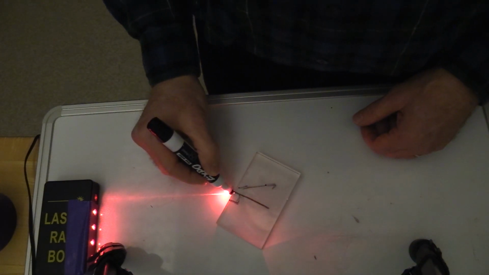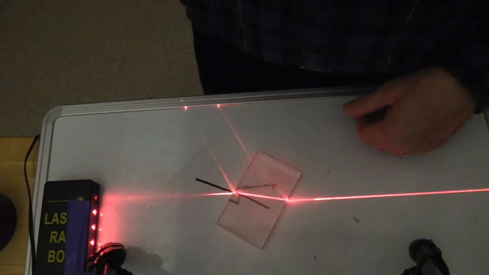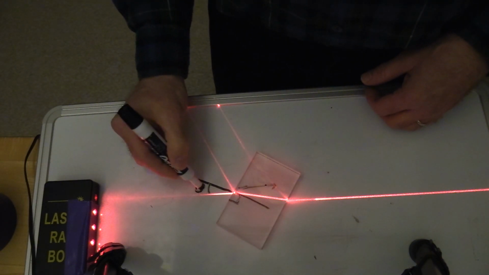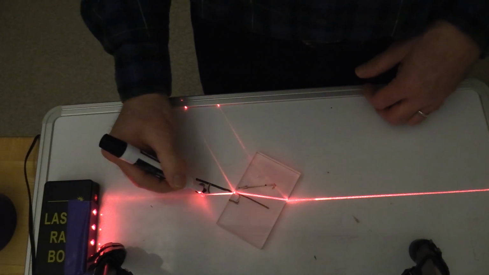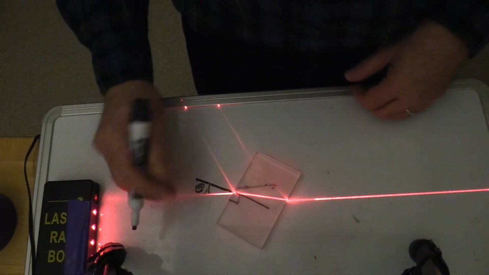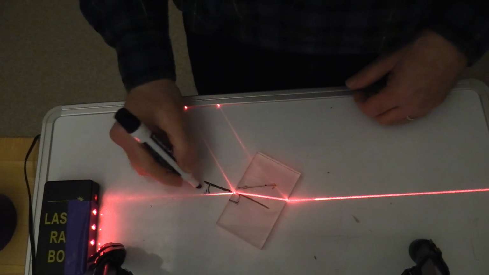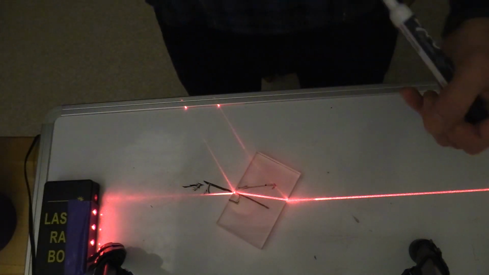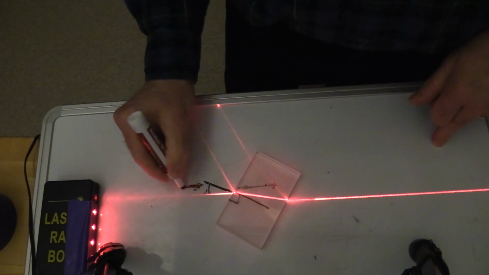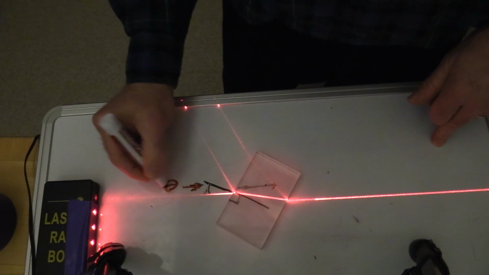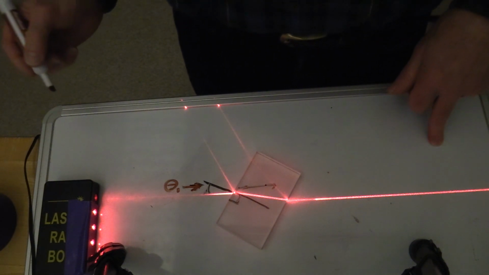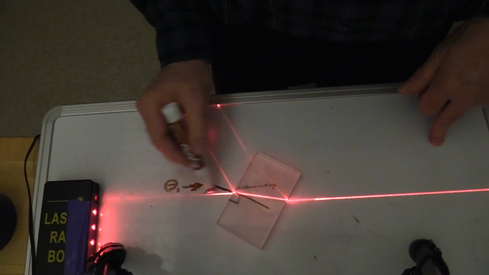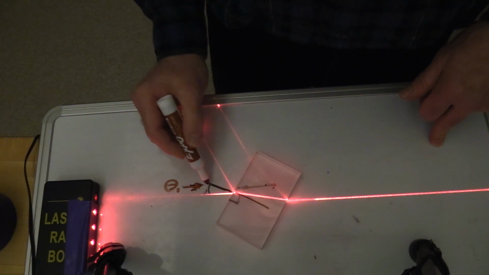I can extend the normal out in this direction on this side, and we could define the angle here to be, oh, I've got to draw this upside down for you guys, theta sub 1. Let me label that a little bit better if I can. This marker is not cooperating, so I guess I'll use this one. So this is theta sub 1, and that's the angle of the incident beam relative to the normal.